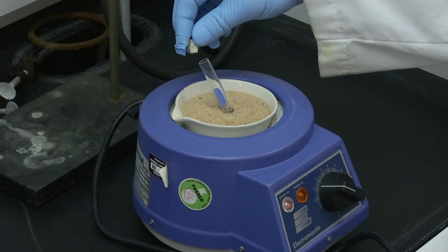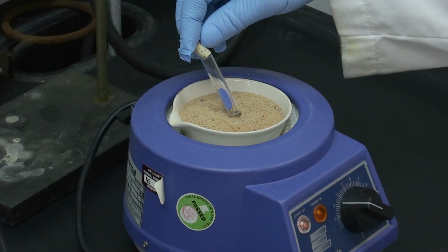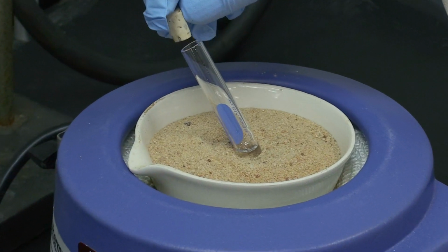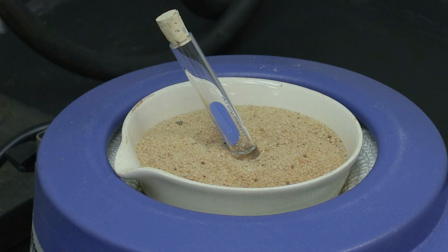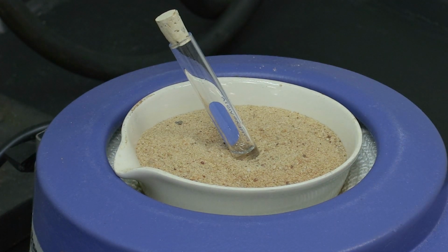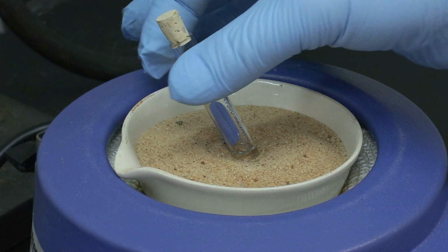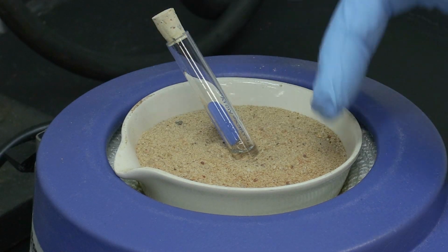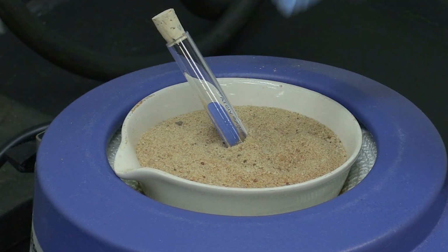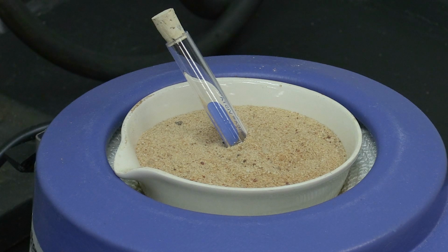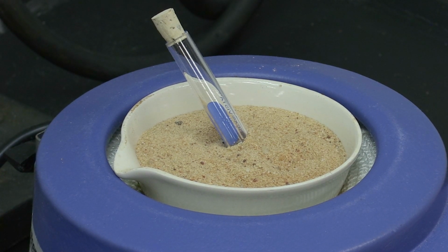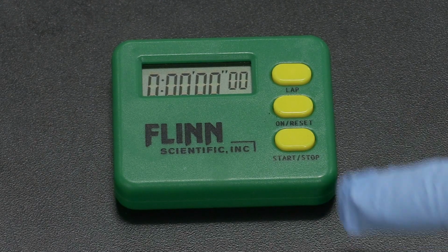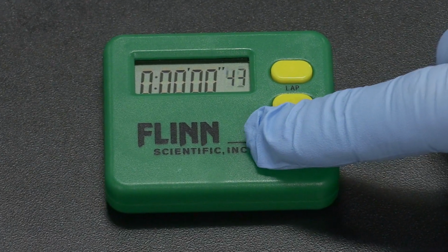We want to cap it, but lightly, because it may build up a little bit of pressure. And just in case it blows the top off, it'll shoot it out that direction instead of toward us. So now we'll let it sit 75 minutes, and we'll just wait for the time to go by. So we'll start timing for 75 minutes.